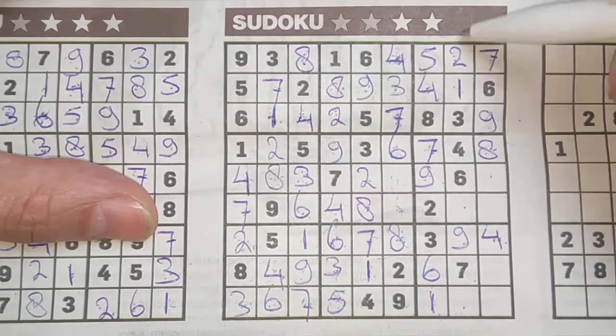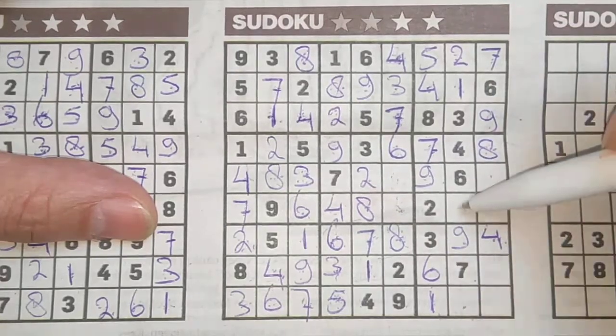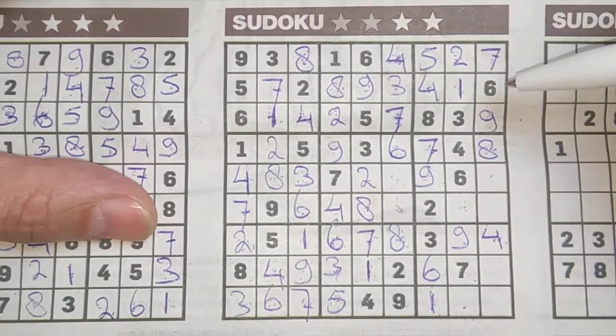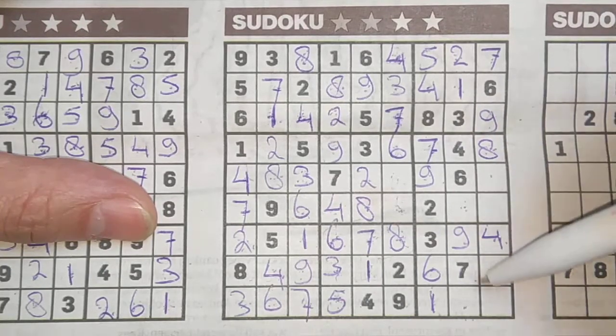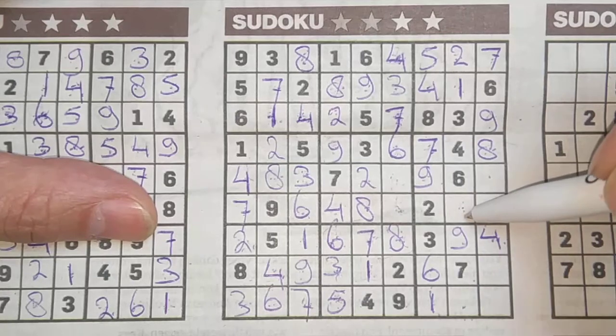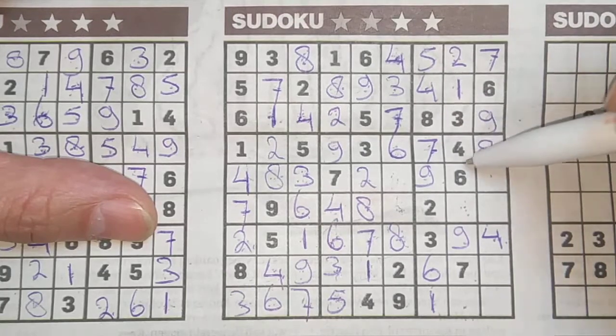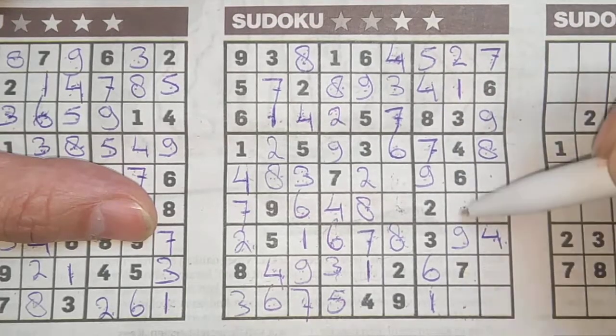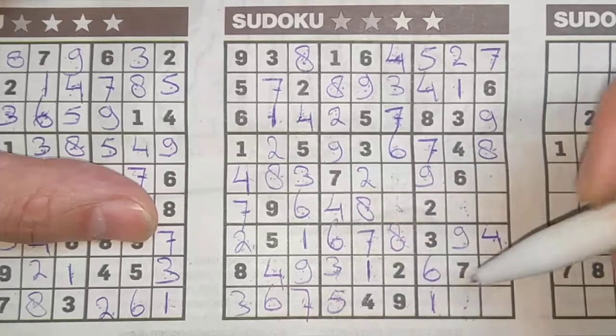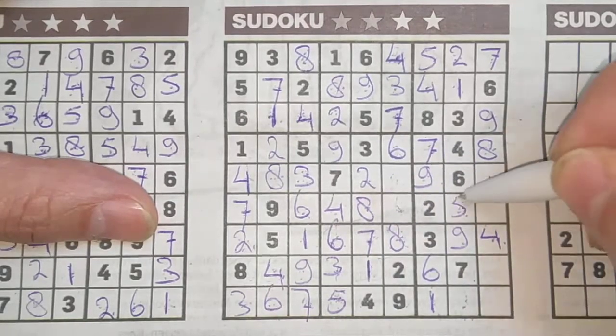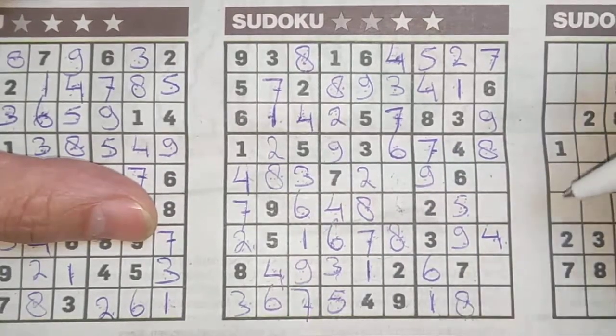2 missing numbers in this column for the numbers 5 and 8. We have a 3, 4, 5 and 8. 5 and 8. We have a 5 there. So no 5 there. 5 should be here and the 8 goes here.